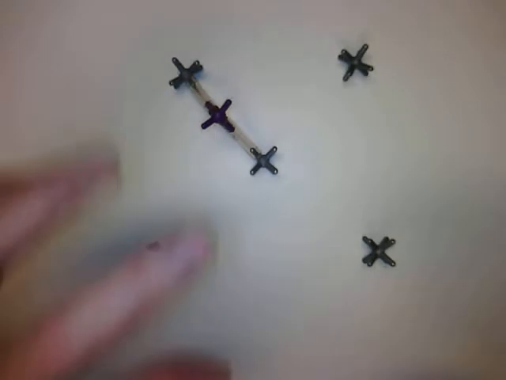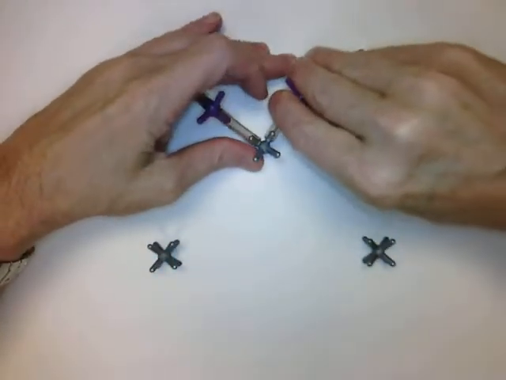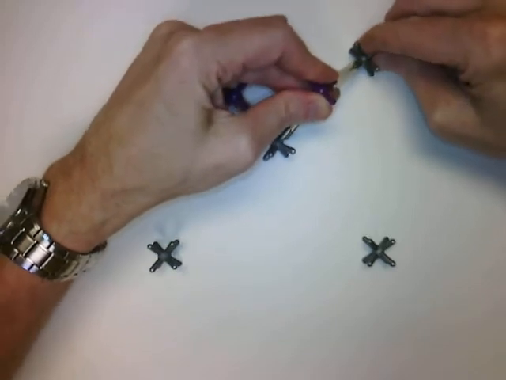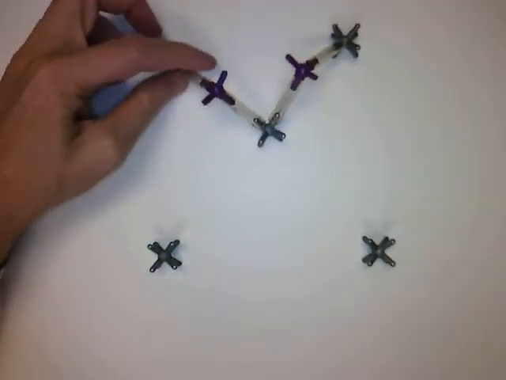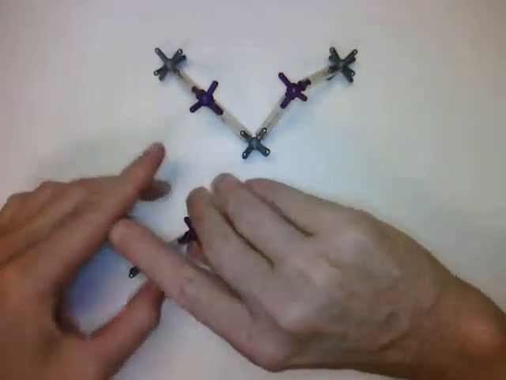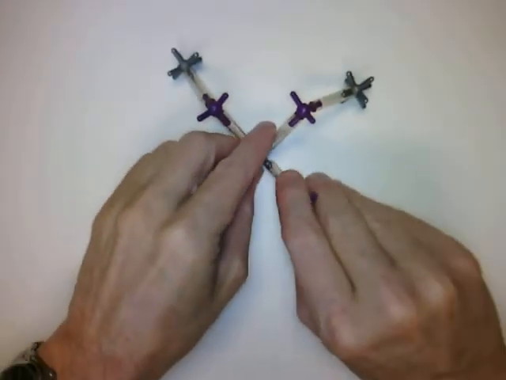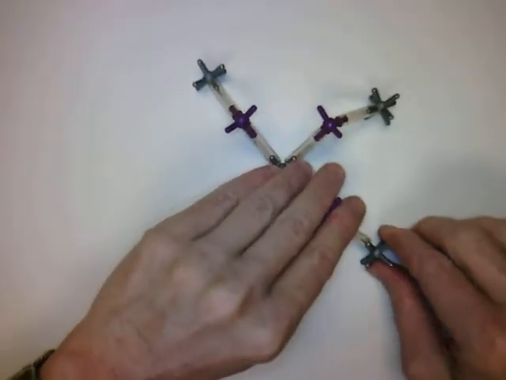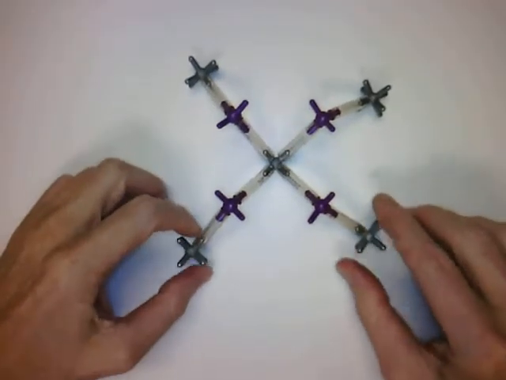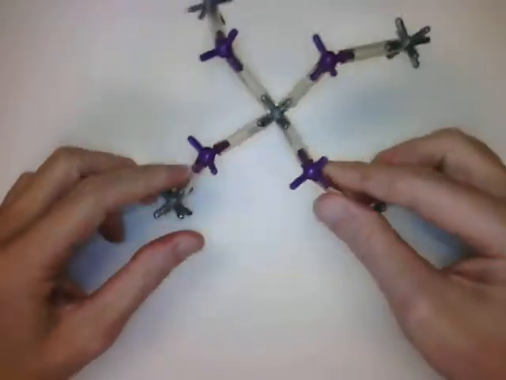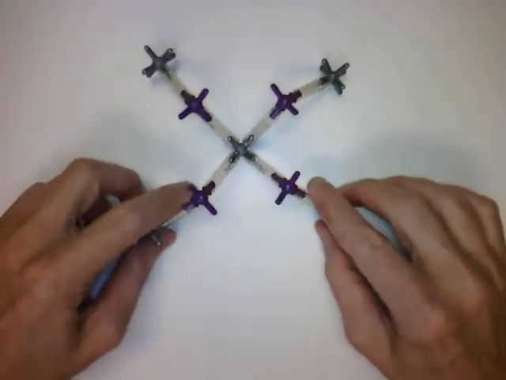There's going to be one here, and one there, and a third one here, and a 4th one there. So here we have a start of our structure. We have this kind of spidery looking structure.